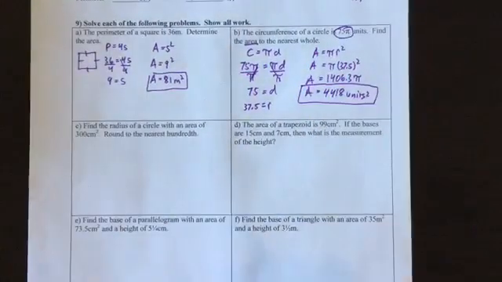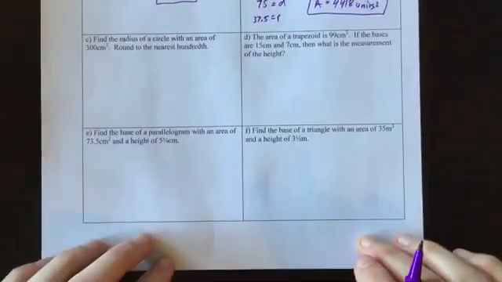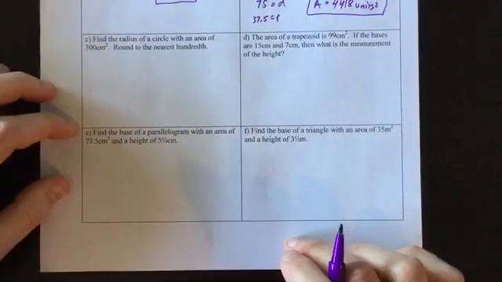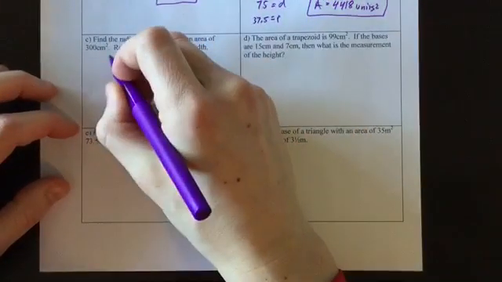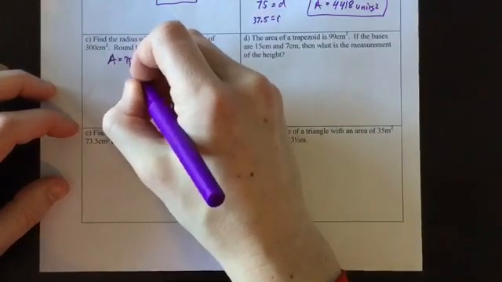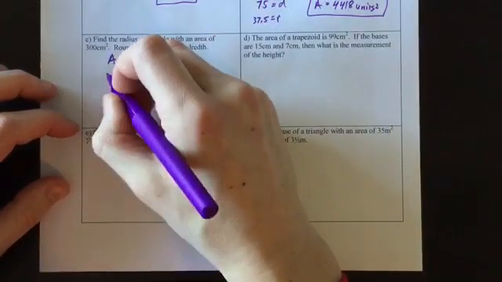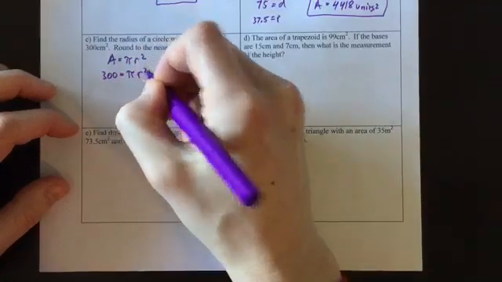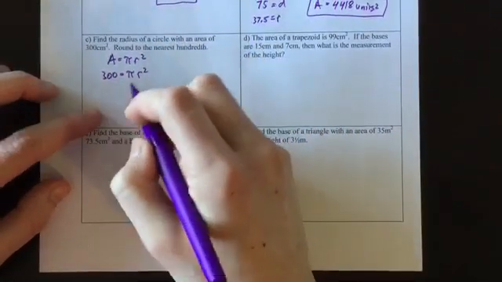Good. All right, moving on up. C. Find the radius of a circle with an area of 300 centimeters squared. Round to the nearest hundredth. So area equals pi r squared. The area is 300, so that goes in for A, equals pi r squared. We're going to solve for r, the radius.